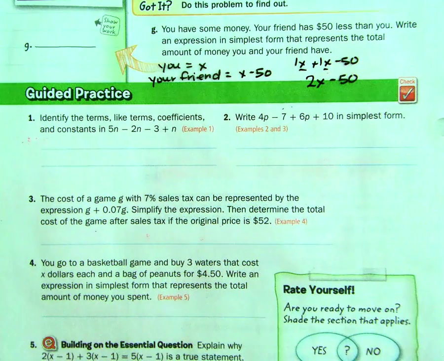And then I look at my new expression. Can I simplify this any farther? Well, I have a 2x and I have a 50. I cannot. I have a coefficient and a constant. You can't simplify those together.